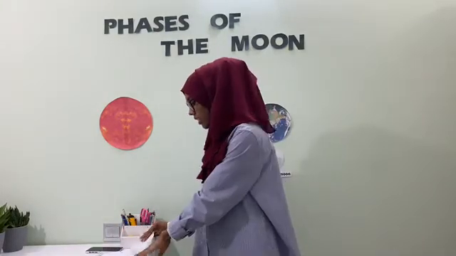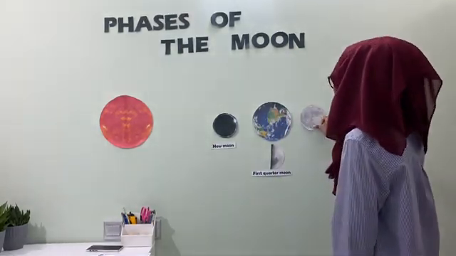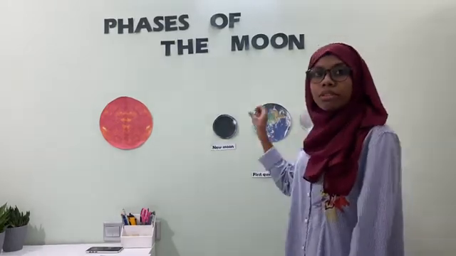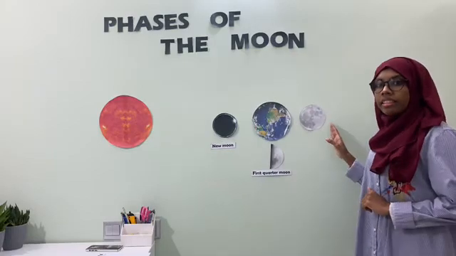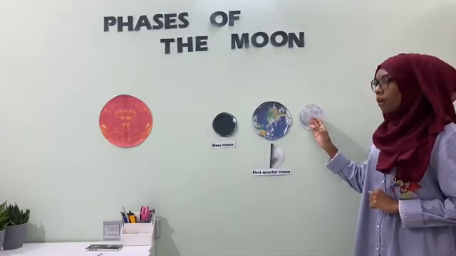Okay. So what do you think the third one will be? The third phase. Can you all tell me? You have already learned it in the PPT, right? So can you tell me the third one? Yes, very good. The third one is full moon, and the most beautiful one. So a full moon is when we can see the entire lit portion of the moon from the Earth.